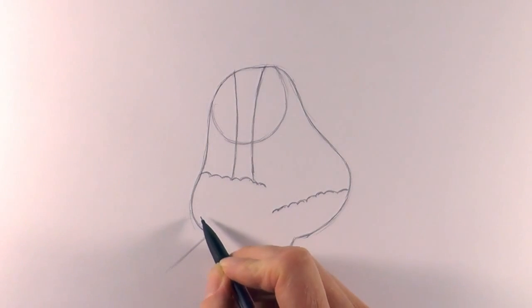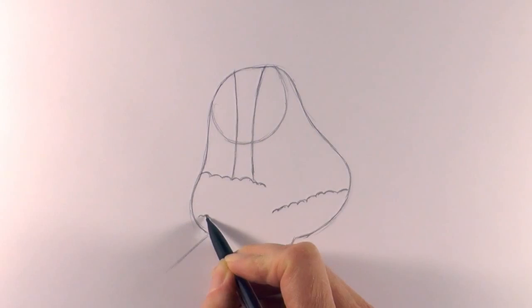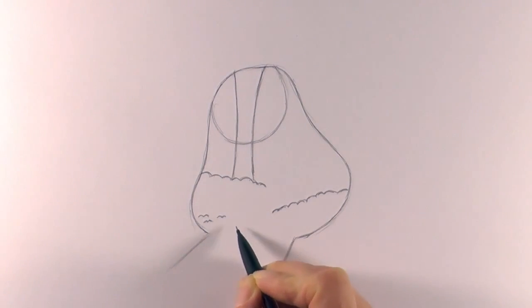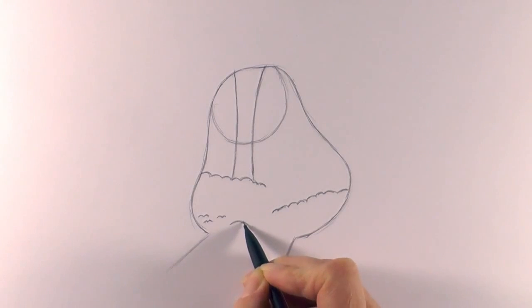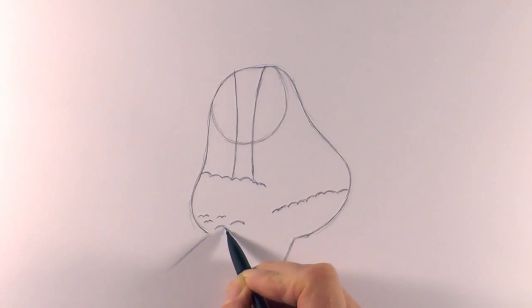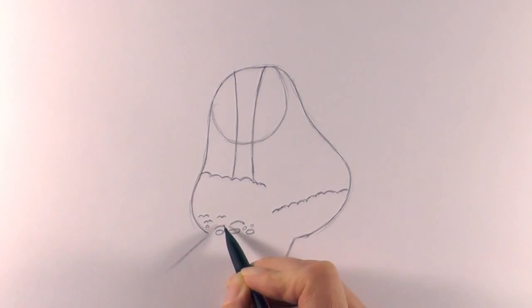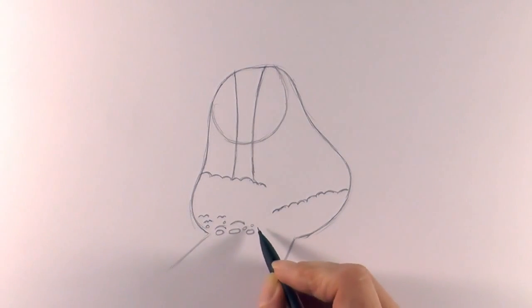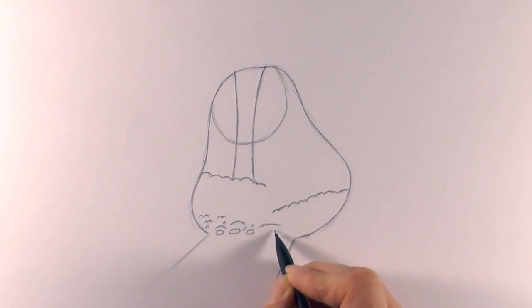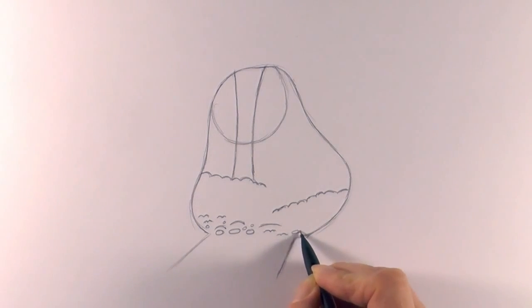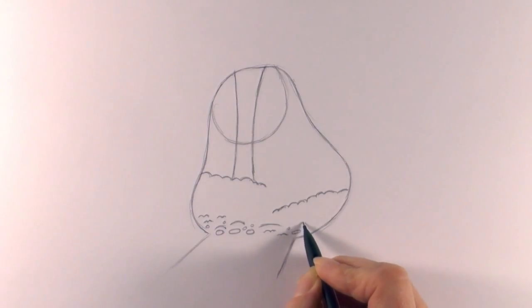Then again here as well, I'm just going to do some little bumps like that just to show the ground is uneven at the beginning of the cave, the entrance. And just some circles as well and some ovals to show rocks. You can make these quite random too. We're just giving that foreground of the entrance a bit of texture.